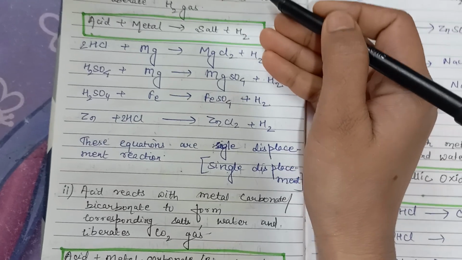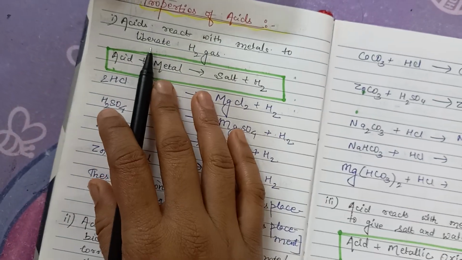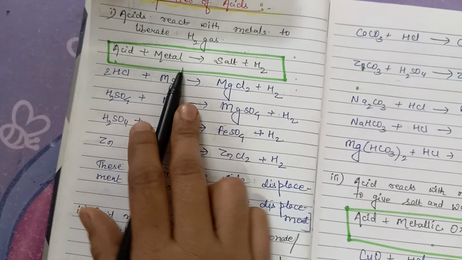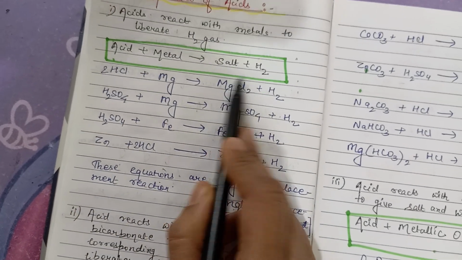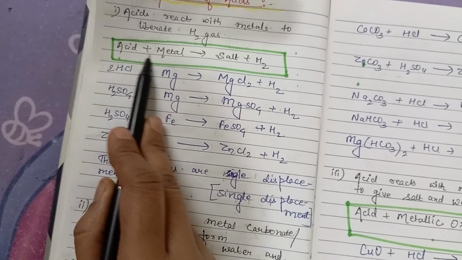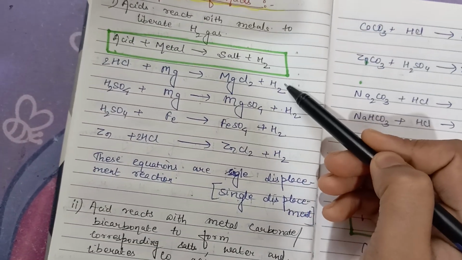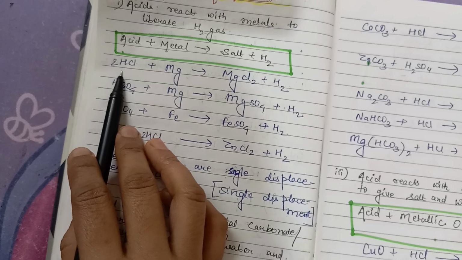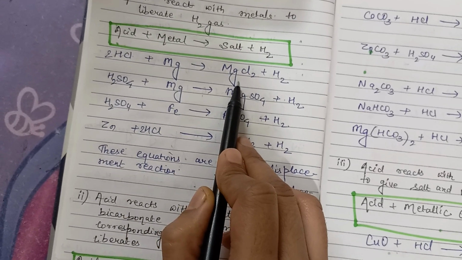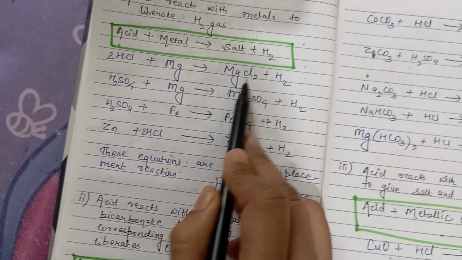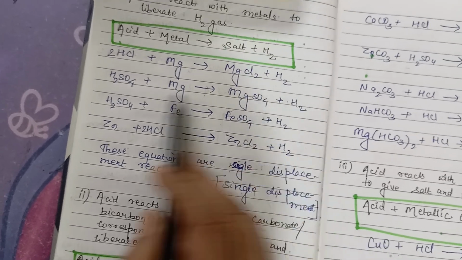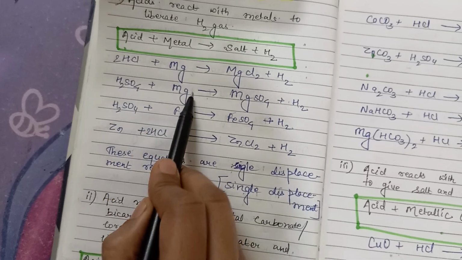Now let us move forward and understand the properties of acid. For that, let us understand the reaction of acid with metal. When the acid is reacted with metal, we get salt and hydrogen gas is liberated. Let us understand this equation: HCl plus Mg. So salt is obtained, that is MgCl2 plus H2. H2 gas is liberated.